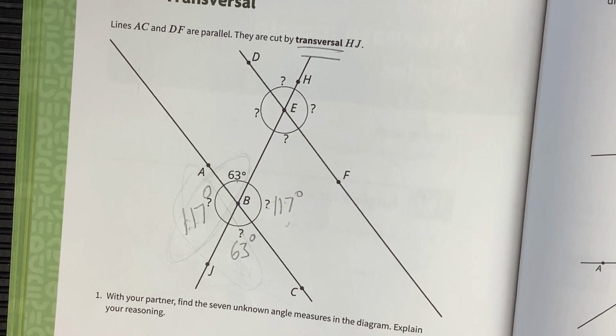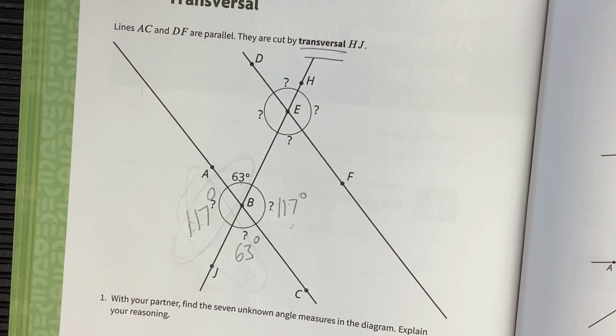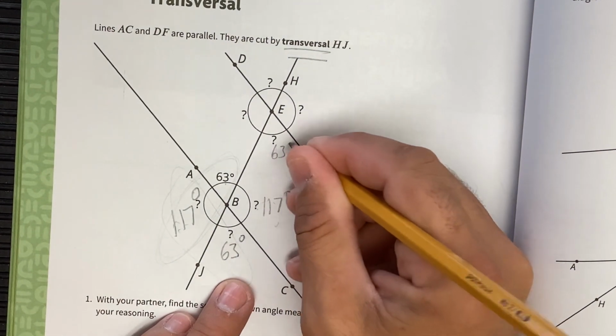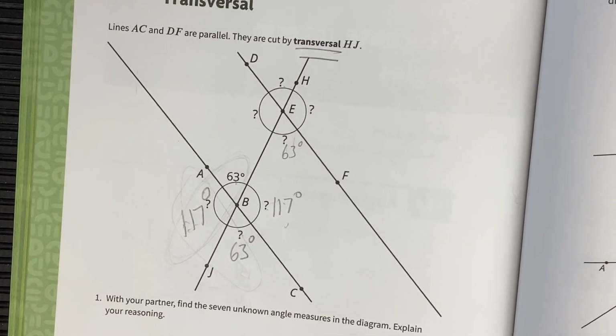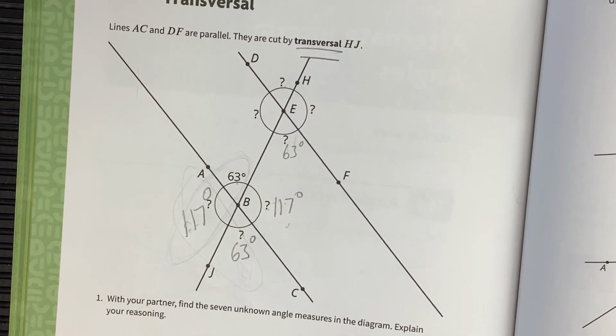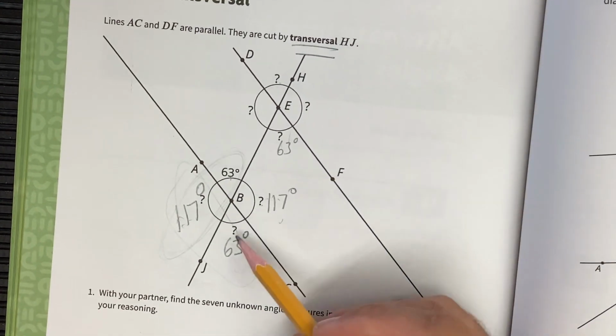How about top, left, right, bottom? Bottom. Okay, 60. Why? Because it's a vertical angle. Ooh, we don't know that one though. Be vertical angle with this one. Now that would be corresponding actually.